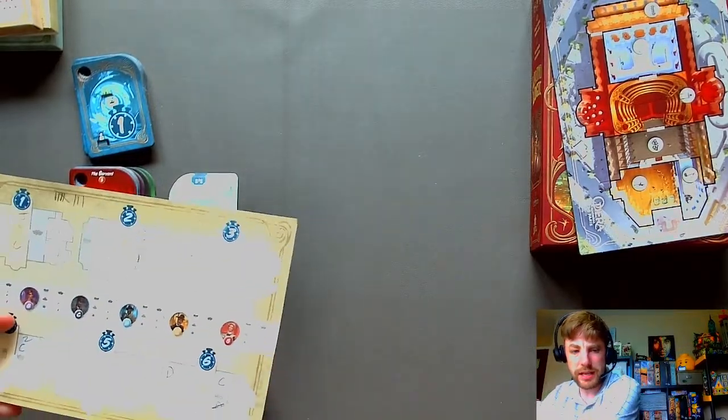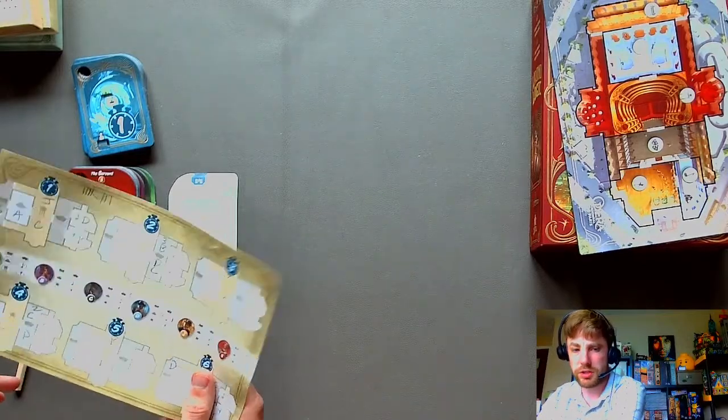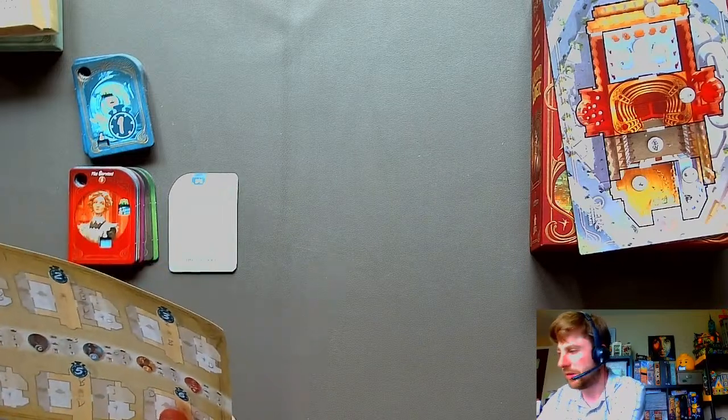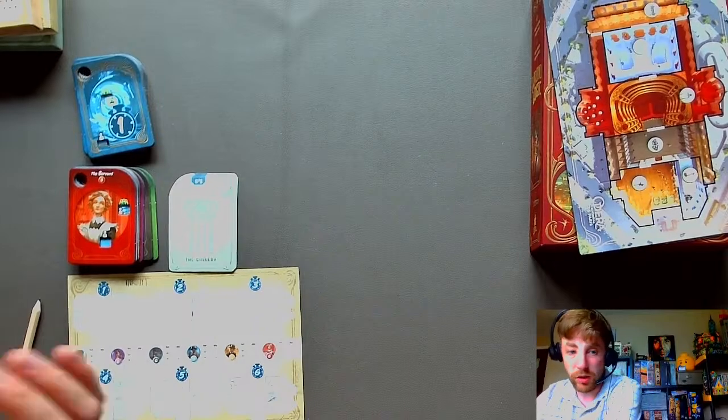And you can see how they play off of Turing Machine too, because in Turing Machine you're trying to figure out codes, and you have a certain number of turns. This is the same thing. You're trying to figure out where people are in certain locations and on what turn they did it. So it works great as a solo game.